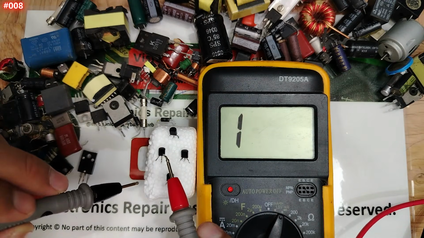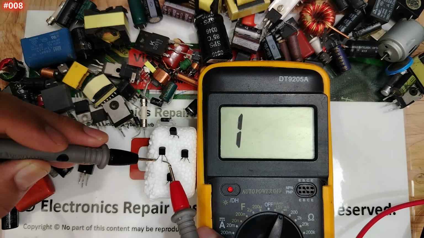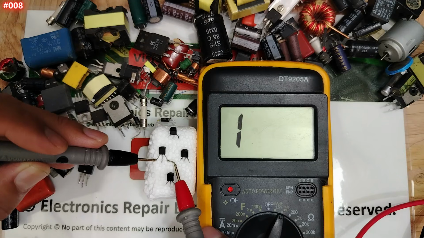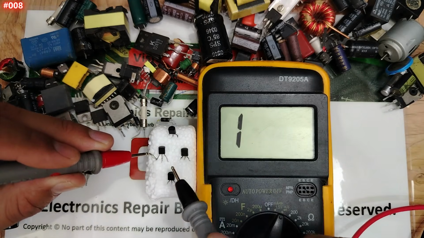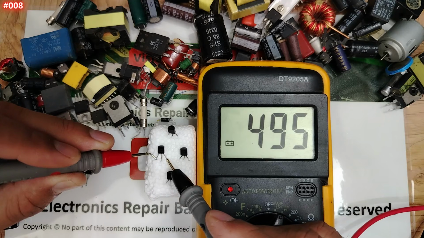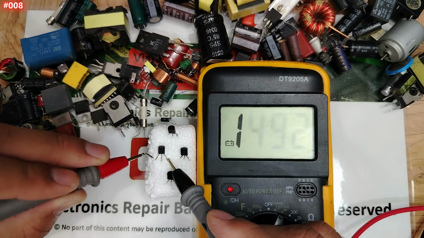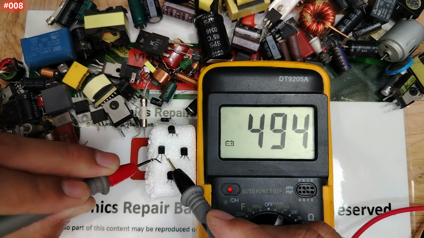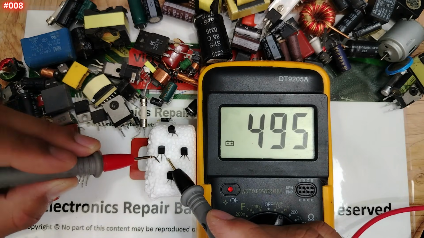Let's check this one also, my friends. One probe here, the other here, nothing, here, nothing. Okay, let's swap the probes. The positive terminal here, check here, nothing, here, we get a reading, good. Okay, let's check this one here. Also we get a reading here, reading, here, reading. We move the positive terminal, look, reading, reading.